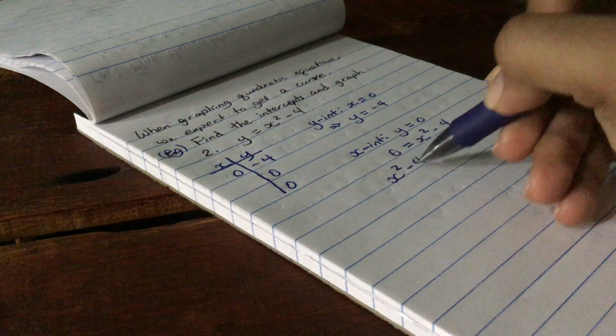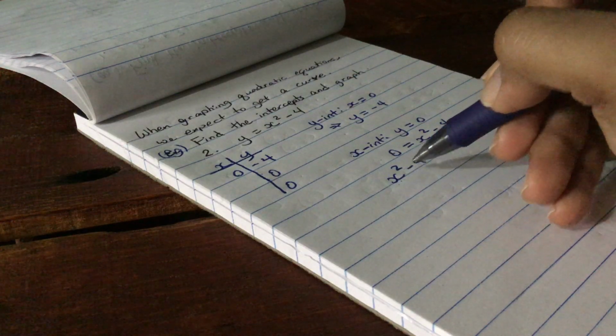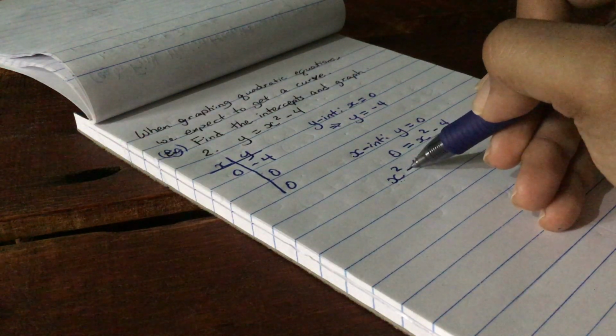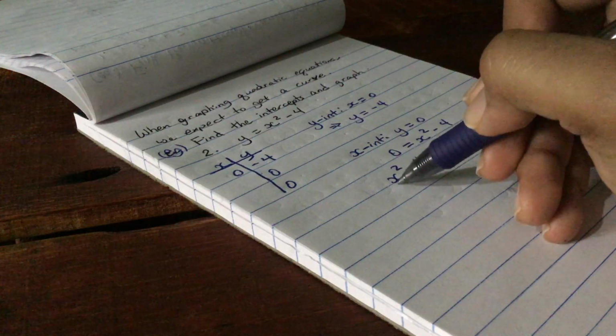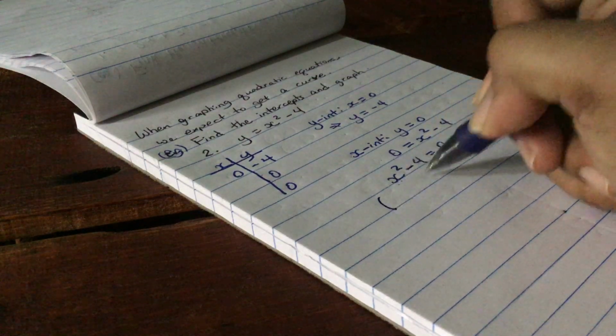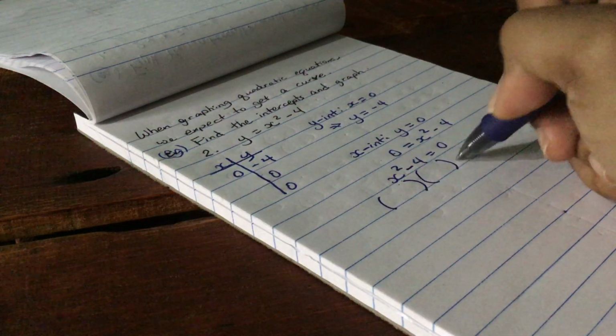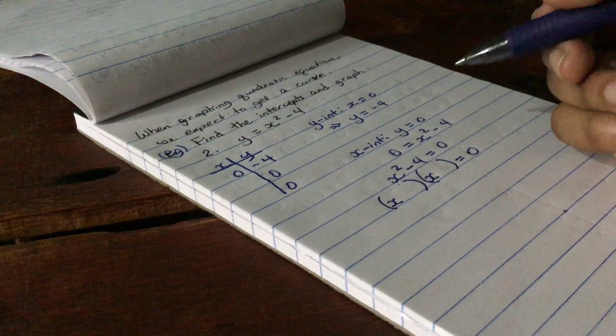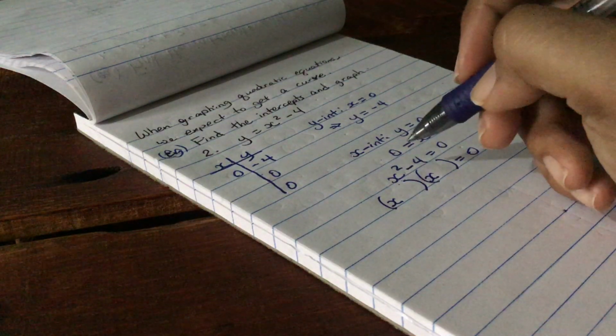This is the difference of two squares. X squared is a perfect square and 4 is a perfect square. And this right here, subtracting, so we have the difference of two squares. Remember when we have the difference of two squares, we factor, we get x as our first term in each bracket.